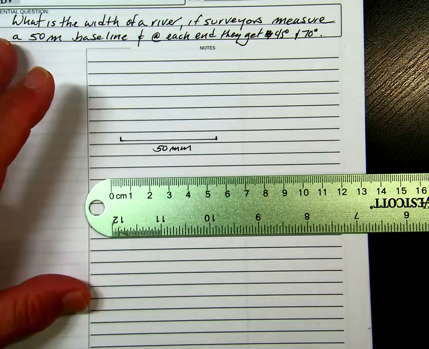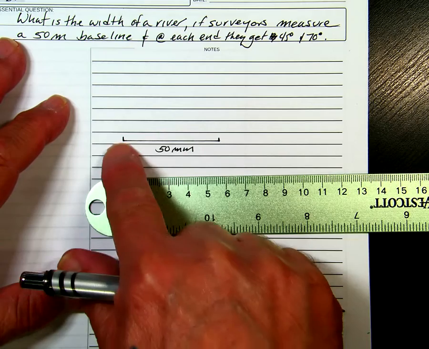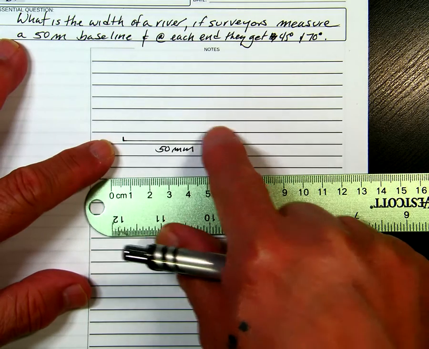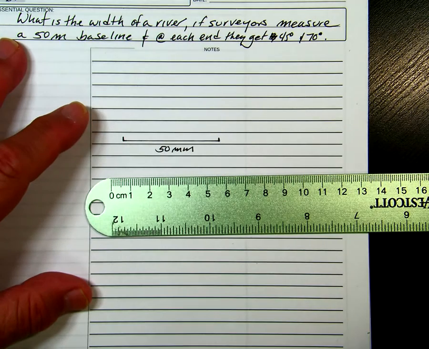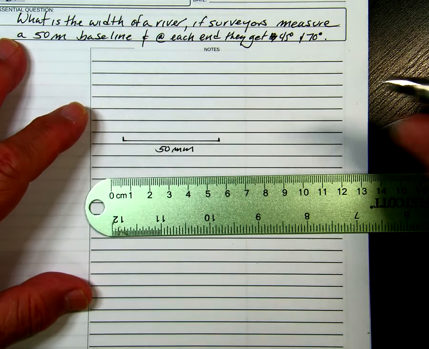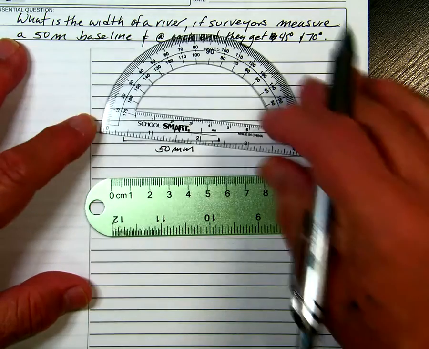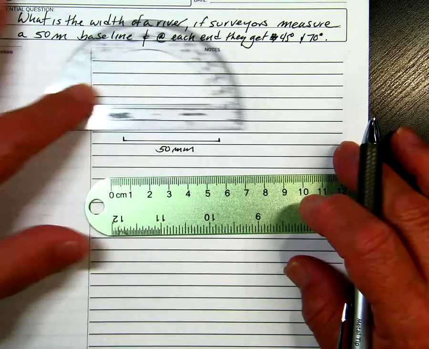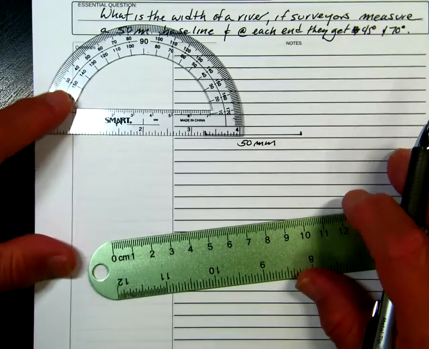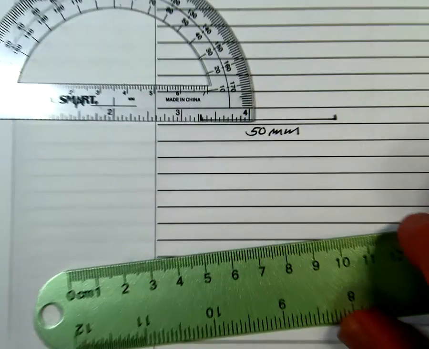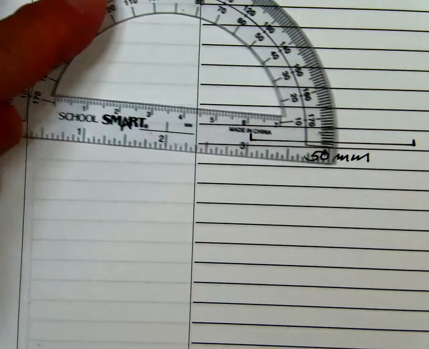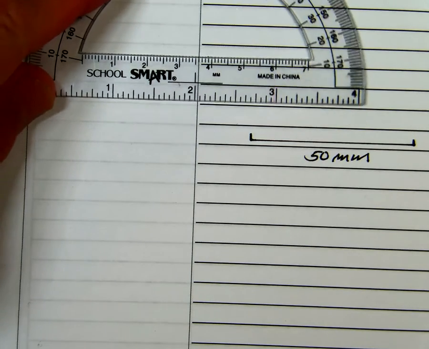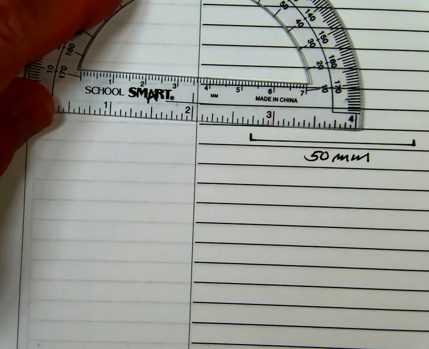Now when I go to measure an angle at one end of 45 and an angle at the other end of 70, I'm going to use a protractor to do that. And I wanted to just kind of review the use of the protractor. If you take a look at a protractor, just a couple of things. The protractor itself, I'm moving it such that it's not on the line per se.